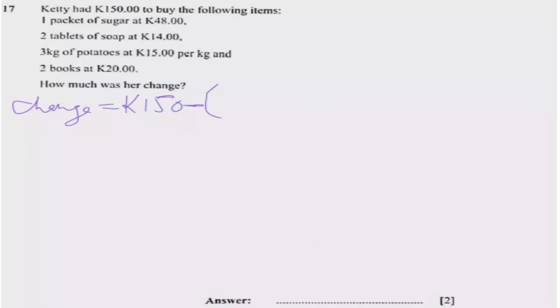So what we do, we find the sum of those. 1 packet of sugar is at 48 kwacha. Remember, I'm ignoring the ngwe section because there is no price that has a non-zero number on the ngwe side. So plus 2 tablets of soap at 14 kwacha. So that means we'll say plus 14 kwacha.